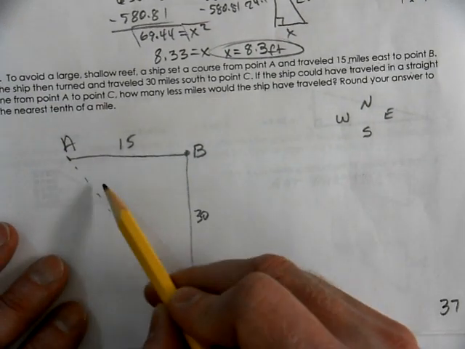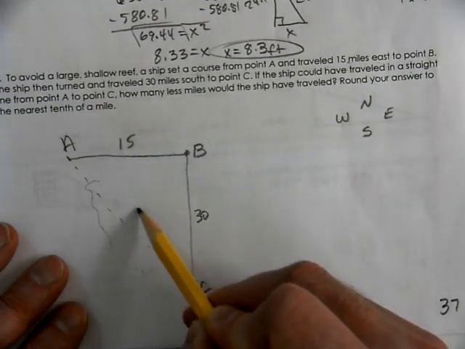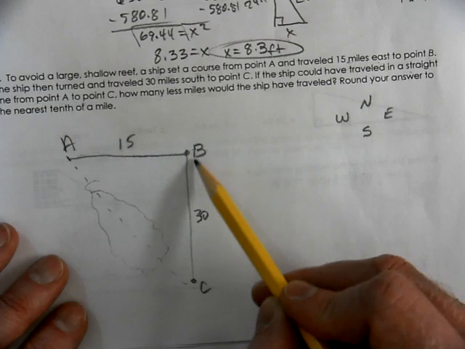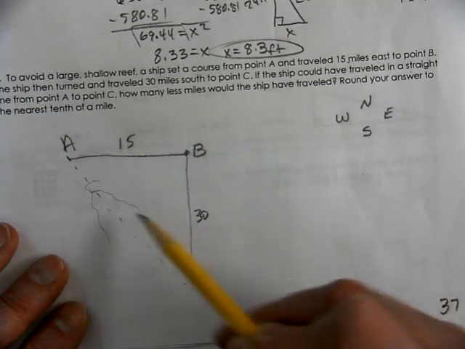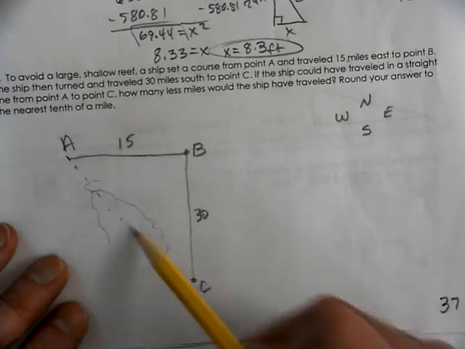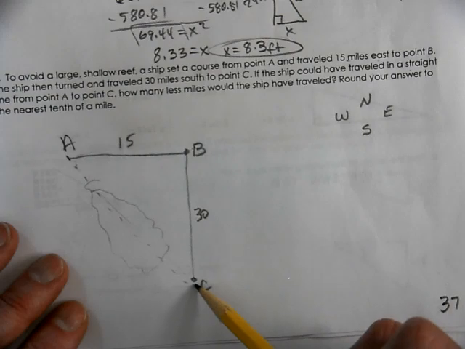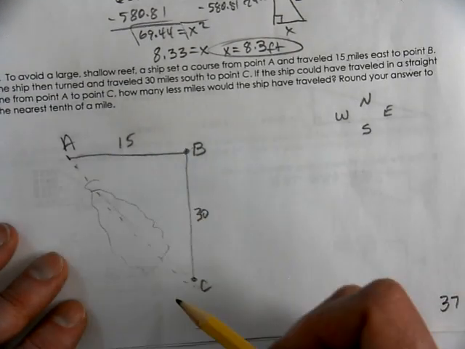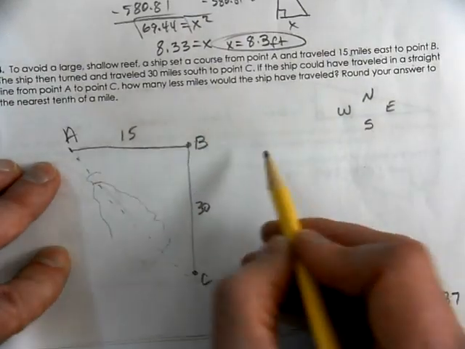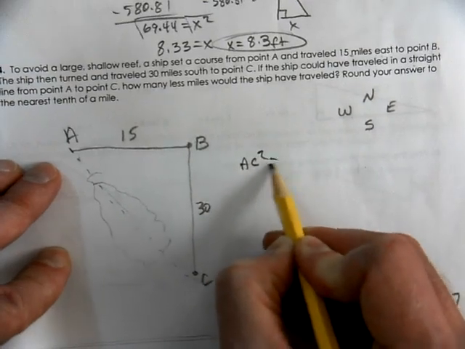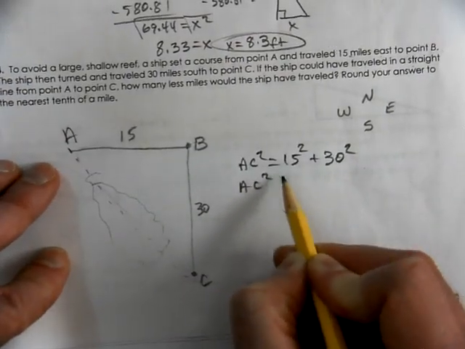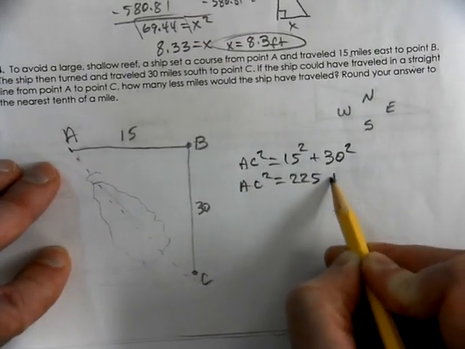Here we're taking a boat. We're going to go around this reef. So we're going to go east 15 miles. We're going to go south 30 miles to get past this shallow reef. How long did it take? What's the distance to just go straight across? How much extra are we doing? So we see that we're doing 15 plus 30, but we have to do the Pythagorean theorem. Are you realizing what questions are Pythagorean theorem?